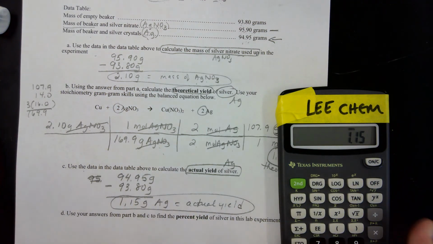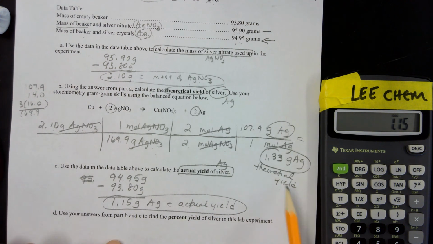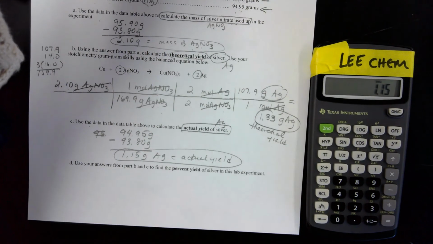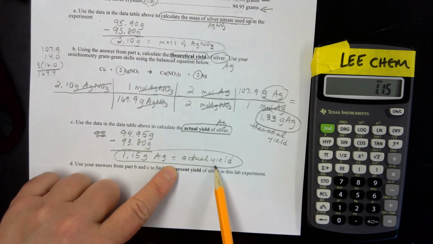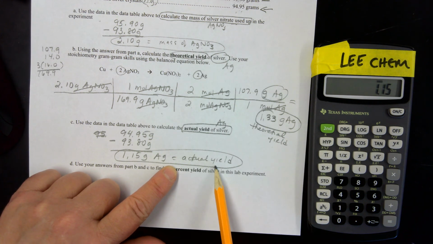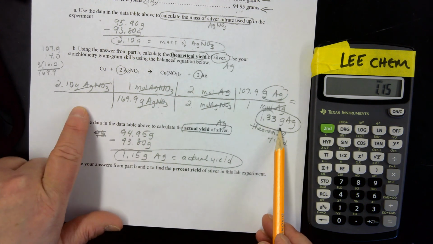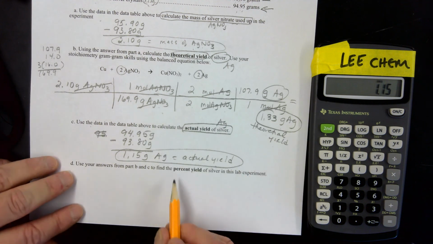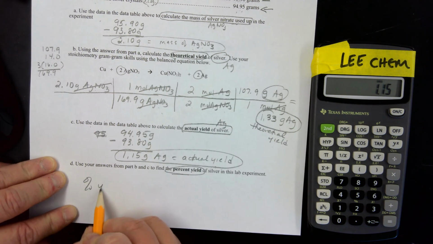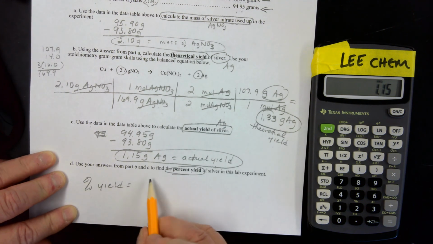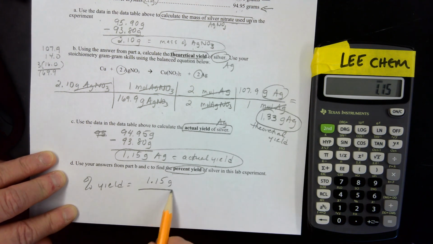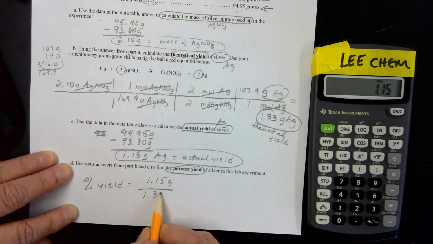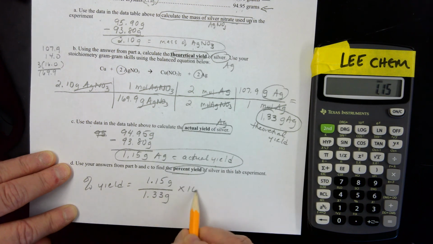So in these previous problems, we have calculated our actual yield from the data table and our theoretical yield from the stoichiometry. Let's put those together to find percent yield. Percent yield is our actual of 1.15 grams divided by our theoretical of 1.33 grams, multiply by 100.